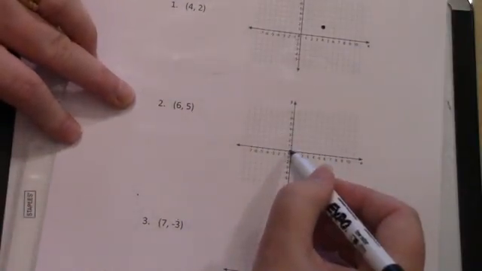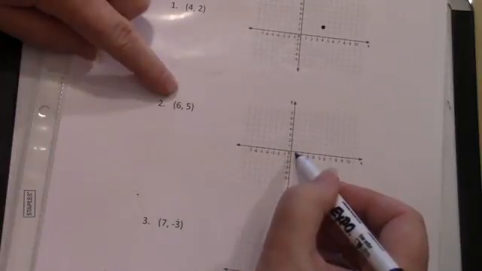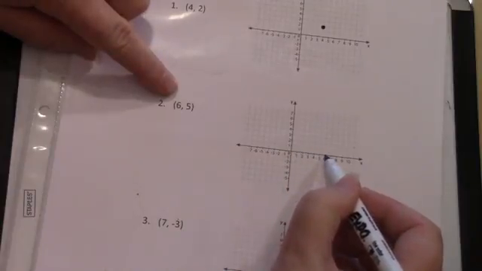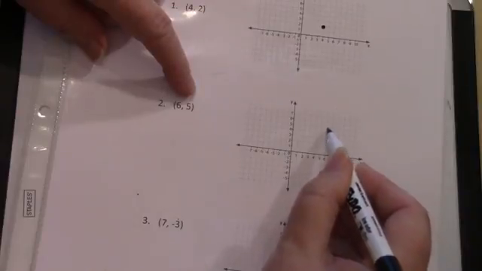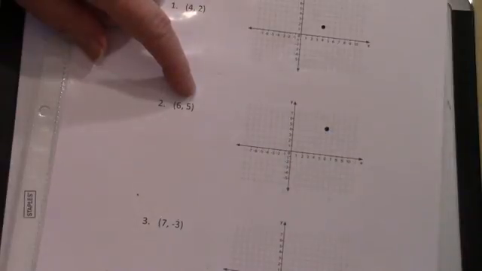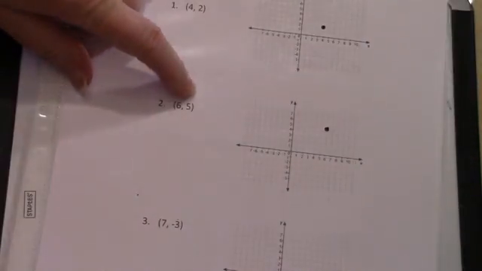Let's take a look at the next one, (6, 5). From the middle, I'm going to the right 6, positive number, 1, 2, 3, 4, 5, 6, and I'm going up 5. 1, 2, 3, 4, 5. Place your point right there. These are both ending up in quadrant number 1.